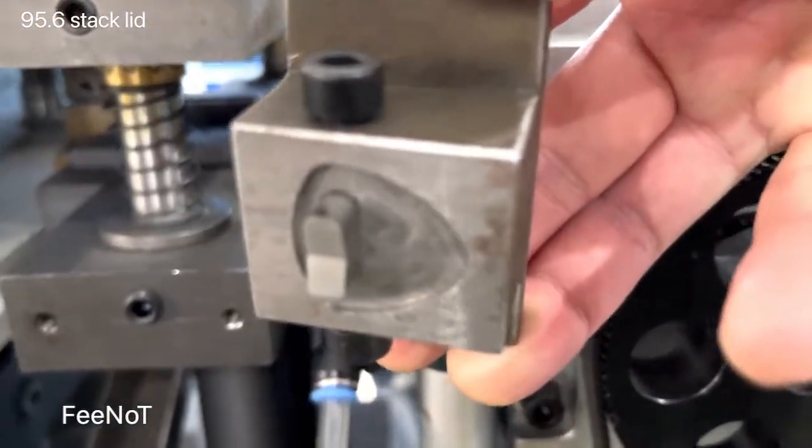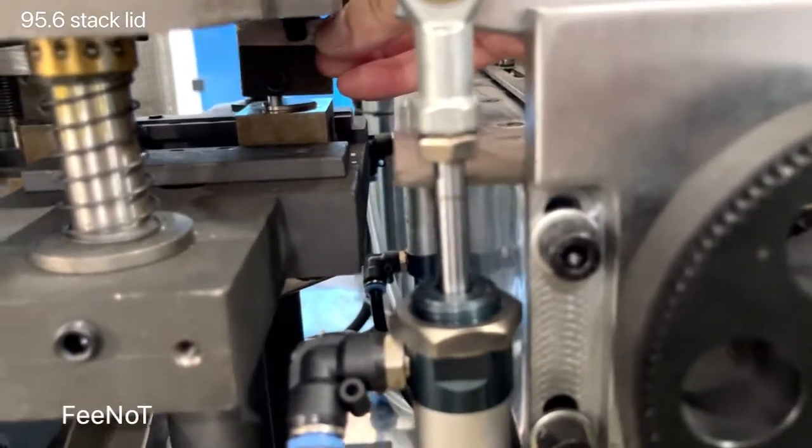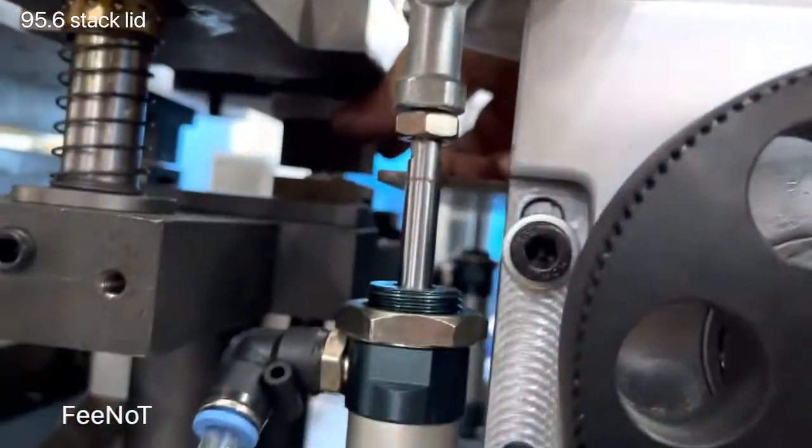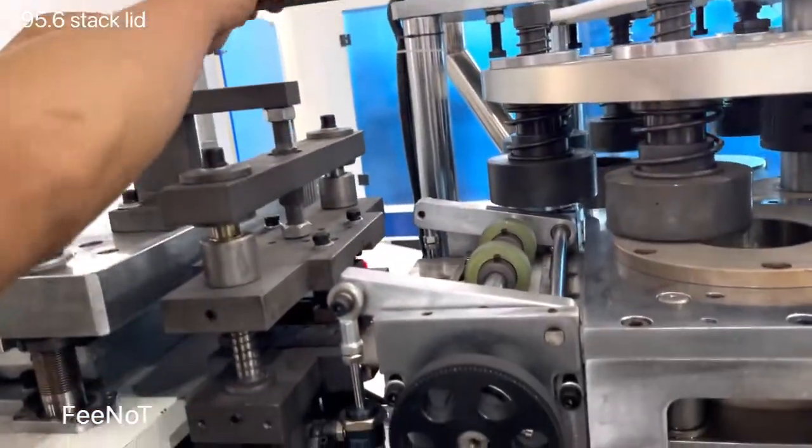We should match the shape. See, put inside, and then loose, adjust the top part.